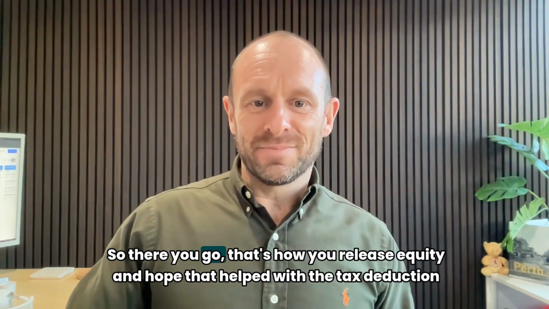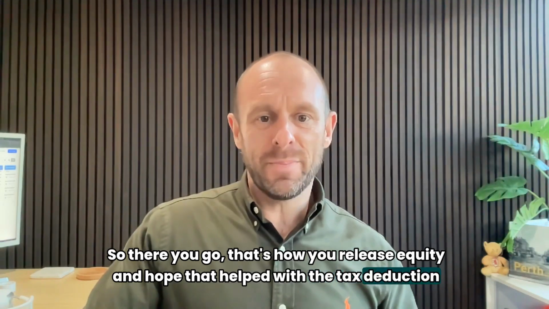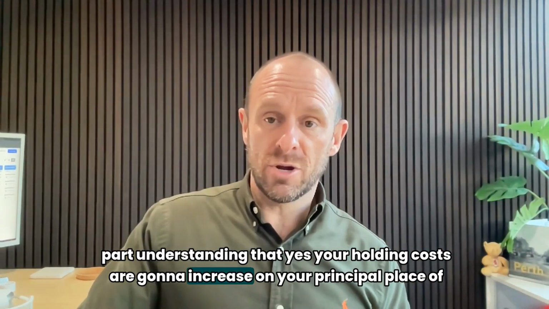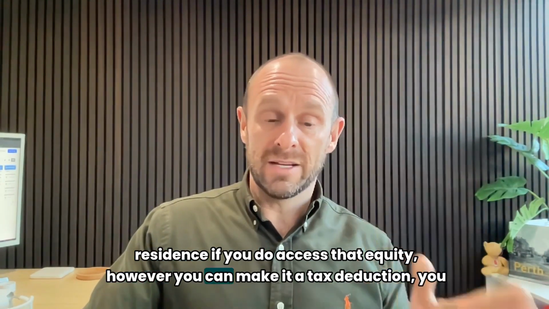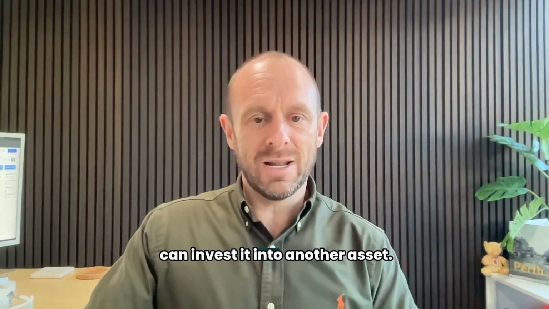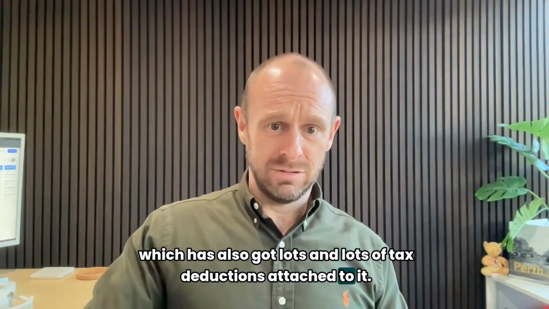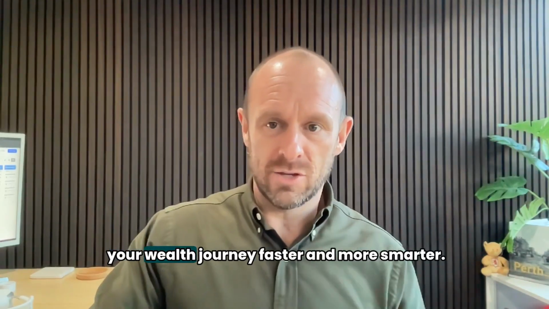So there you go. That's how you release equity, and I hope that helped with the tax deduction part, understanding that, yes, your holding costs are going to increase on your principal place of residence if you do access that equity. However, you can make it a tax deduction. You can invest it into an asset which has also got lots and lots of tax deductions attached to it. You can minimize your tax payable on the profit that you make, and you can accelerate your wealth journey faster and smarter.